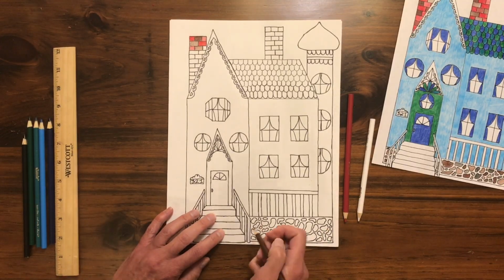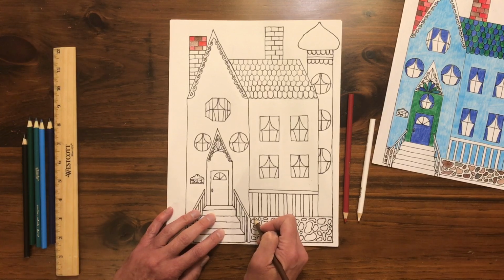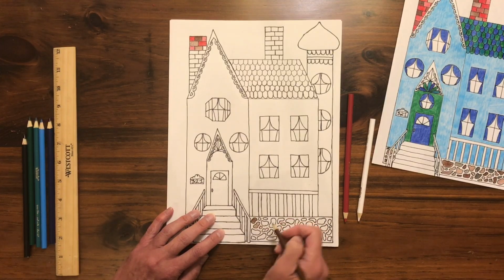So just like in real life, some stones are brown, some stones are black, some stones are gray. So I'm going to do a little bit of dark brown by just pressing really hard. Then some lighter browns by not pressing as hard. Of course, if you have a different shade of brown colored pencil, you can do that way too.